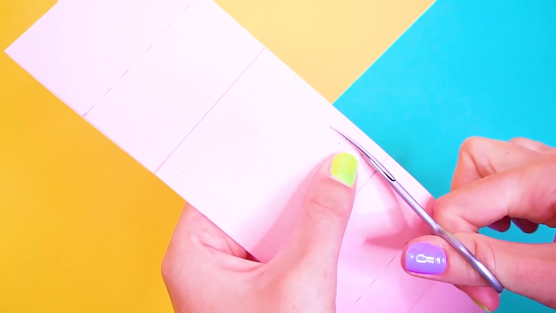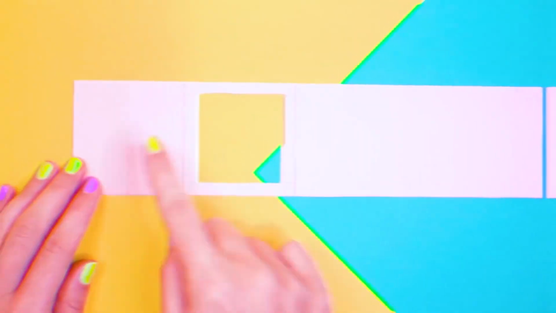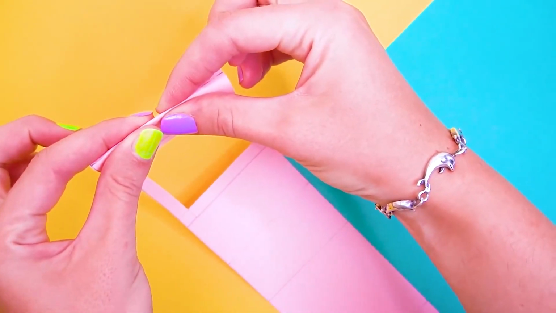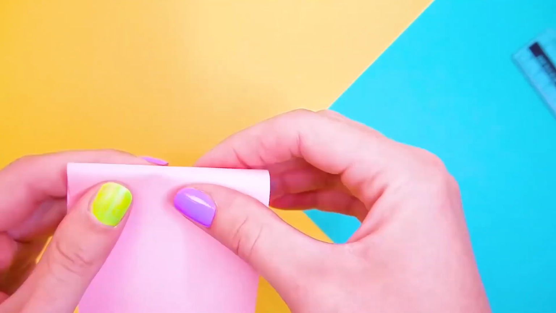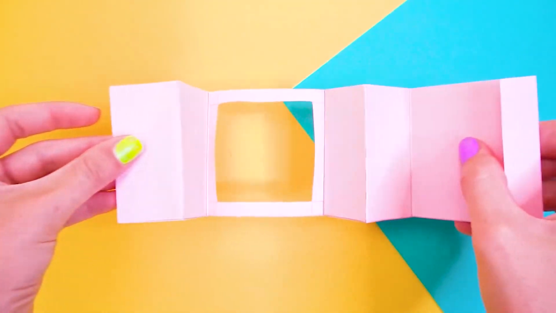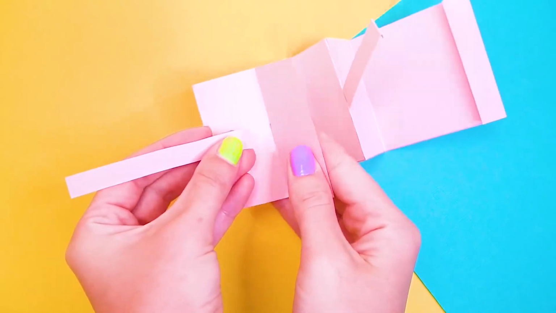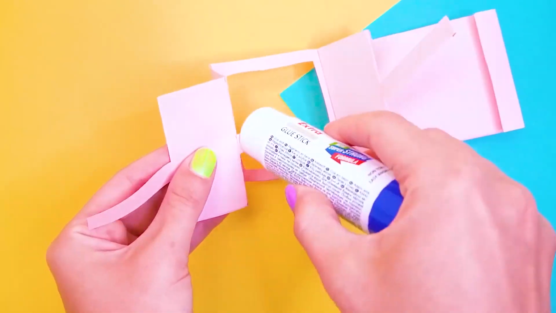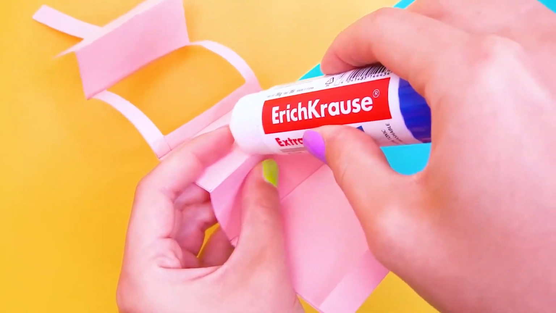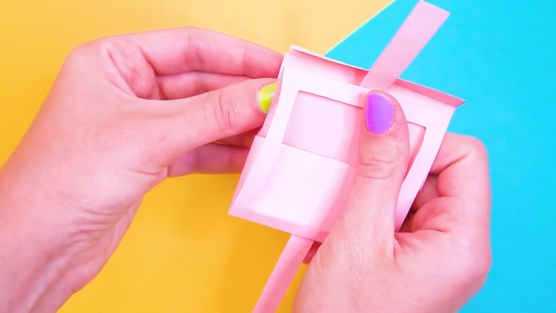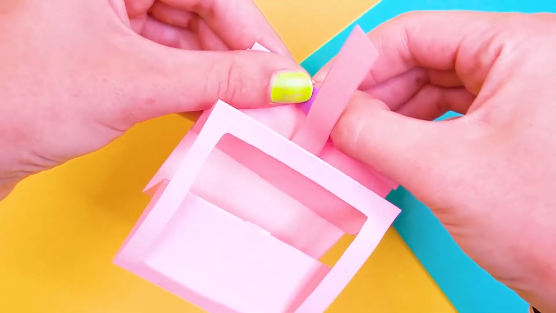Now cut out all this long pattern and make a cut inside our square. Now fold the pre-made lines. And we should get a funny concertina here. Now insert the tongue in the pre-made cut and glue it. And do the same on this side too. Now fold the whole concertina and glue it on the side here.